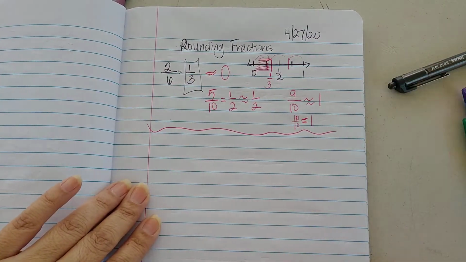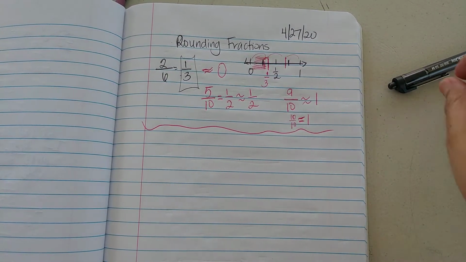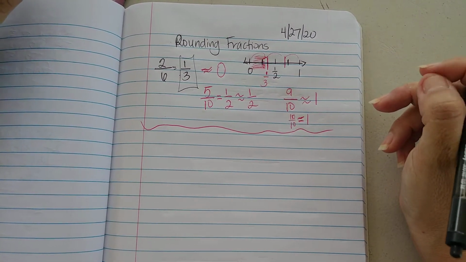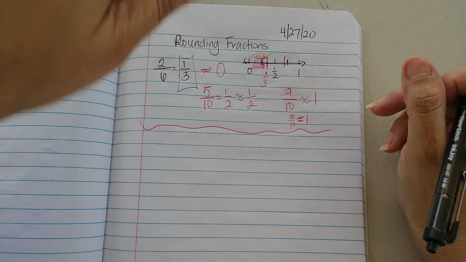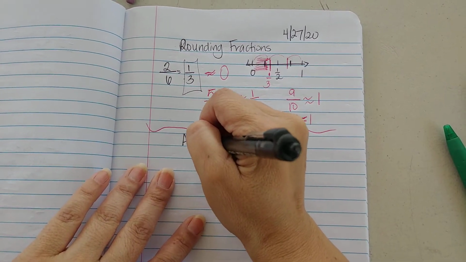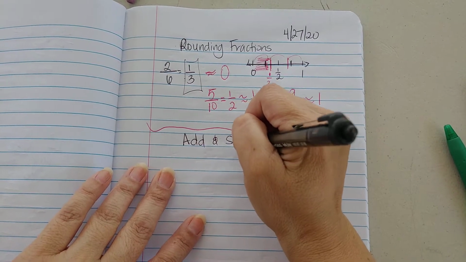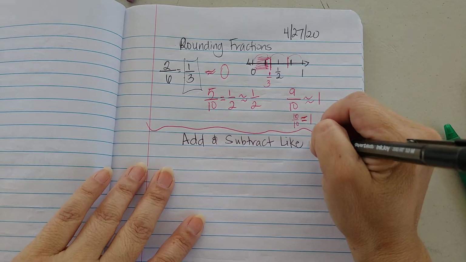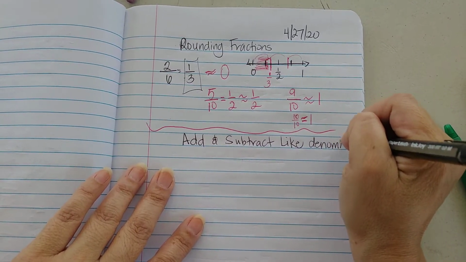So I'm going to just do a quick review, and your homework or your assignment will be subtracting fractions with like denominators. So it's going to be add and subtract like denominators.